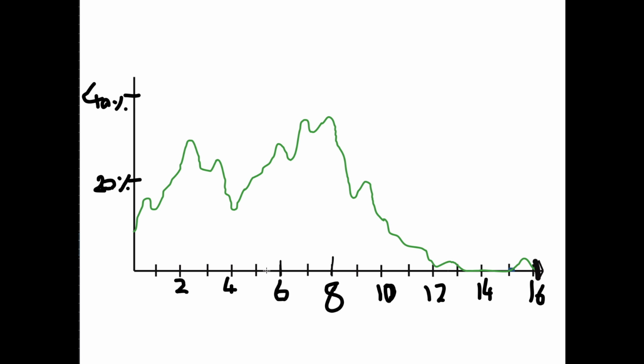Now let's say we wanted to know how many kids did more than 3 hours of computer time. We can figure that out by looking at this area right here, going from 3, that's 3, right?